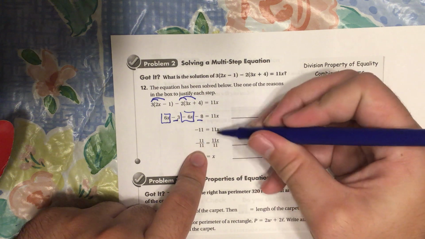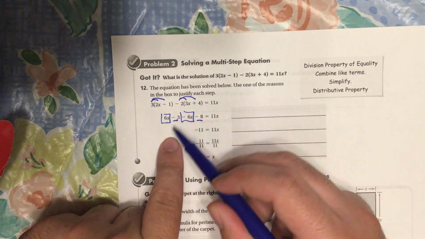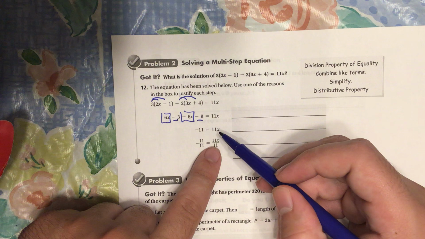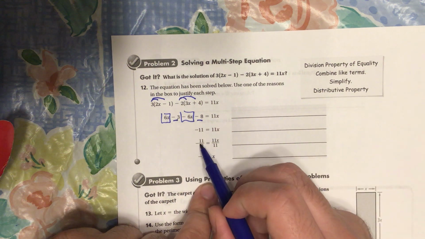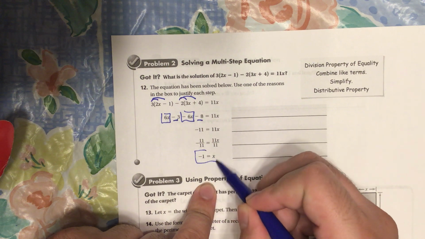So only one thing left to do here. Again, we have no more variables on the left side, but we still have an x on the right to take care of. That needs to get by itself by dividing by 11, and we get x equals -1 as the final answer.